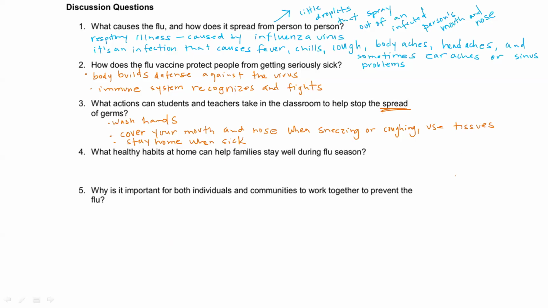Very good. Excellent. What healthy habits at home can help families stay well during flu season? So what habits at home? Hand sanitizer, right? To keep it handy.